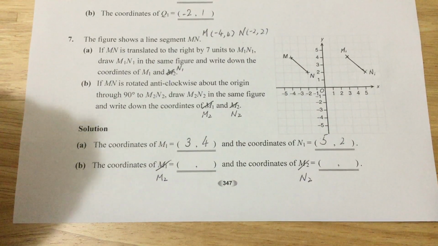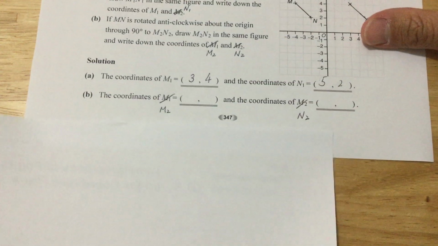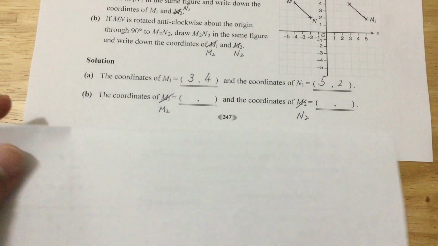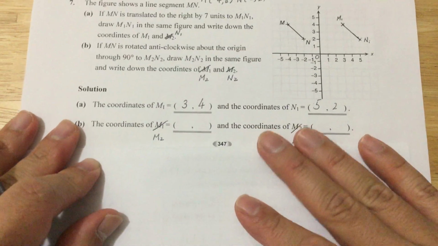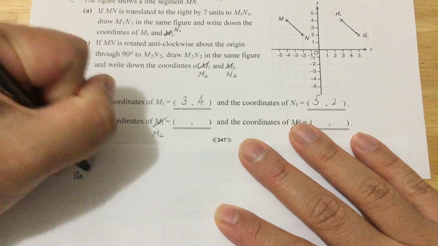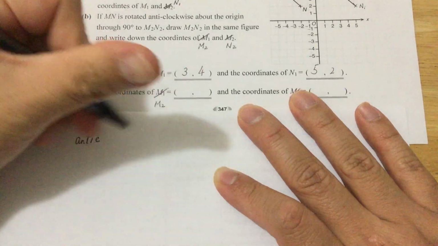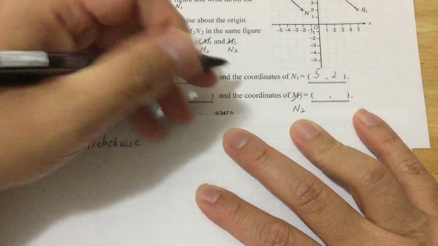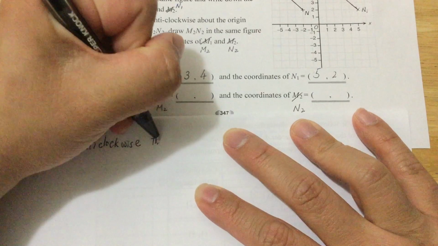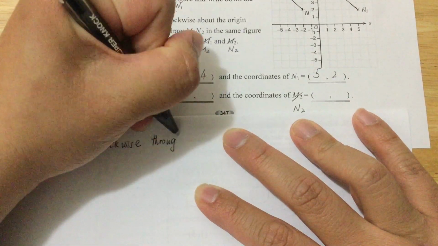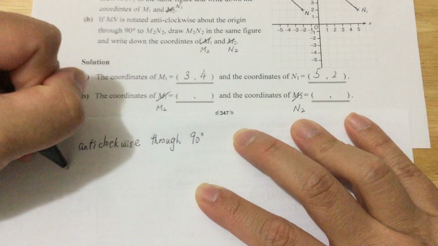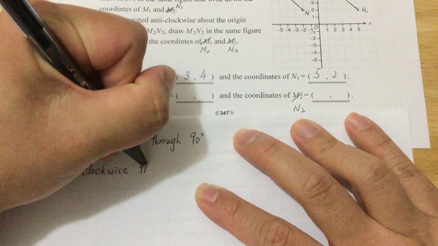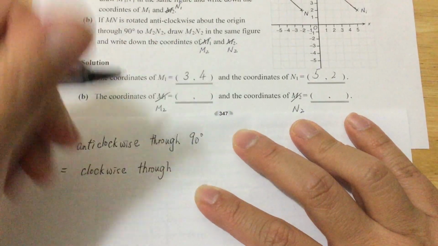Let me have another blank paper for you to write down this answer. Okay, first of all, because this is anti-clockwise through 90 degrees, that means it must be equal to clockwise through another angle.